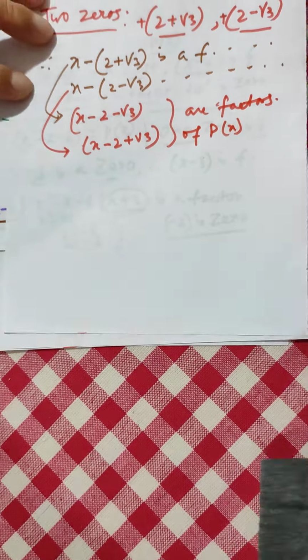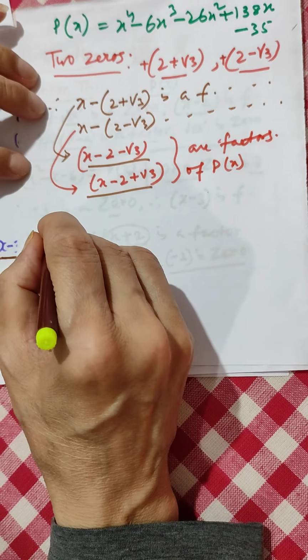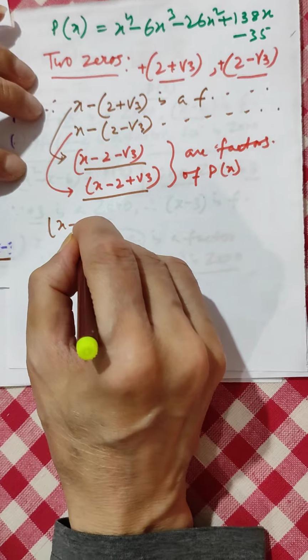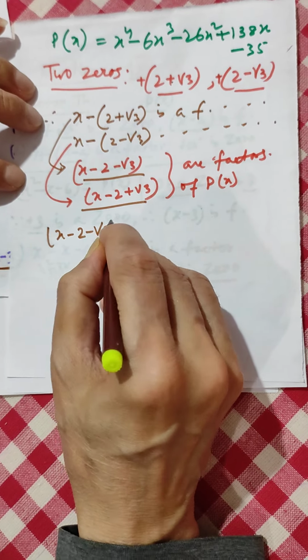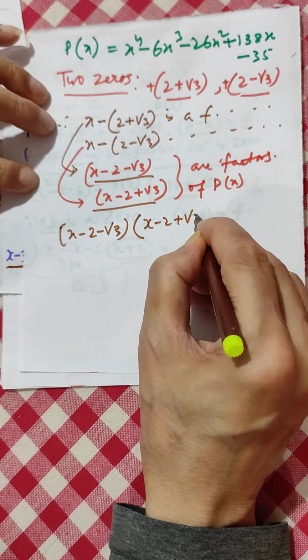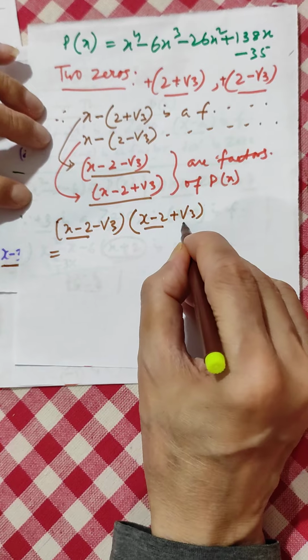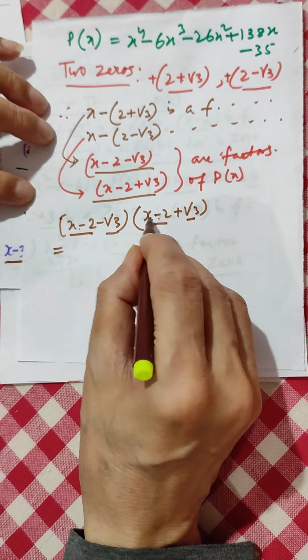Okay, now as the method says, we are supposed to multiply these two. Now x minus 2 minus root 3 into this x minus 2 plus root 3, we are supposed to multiply. So we multiply by using the a minus b into a plus b formula. This is a, this is b.